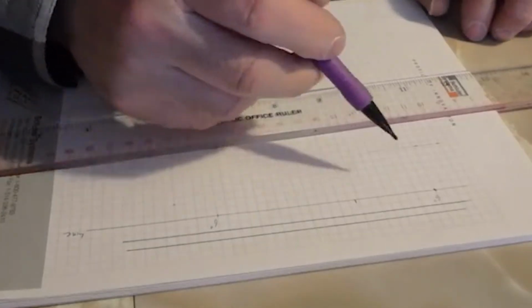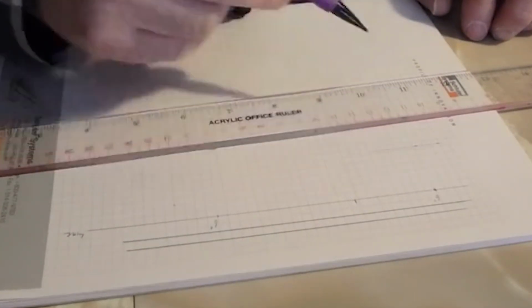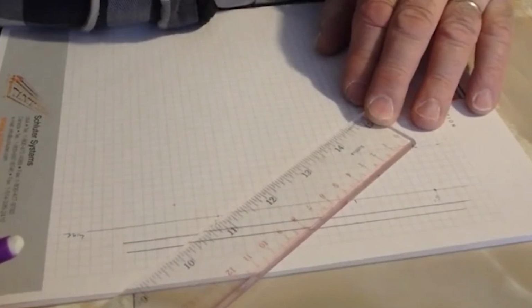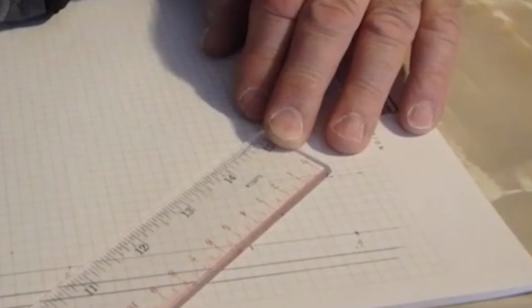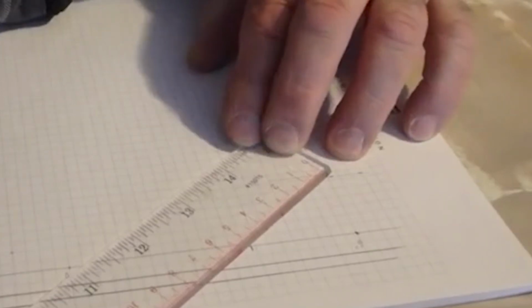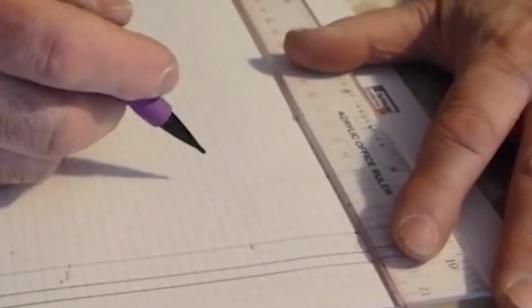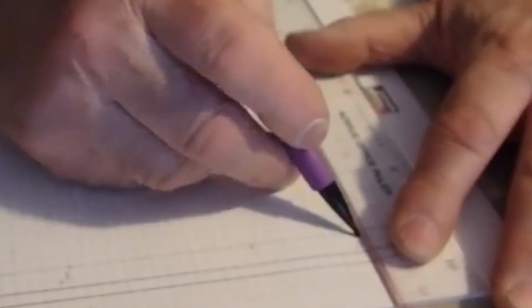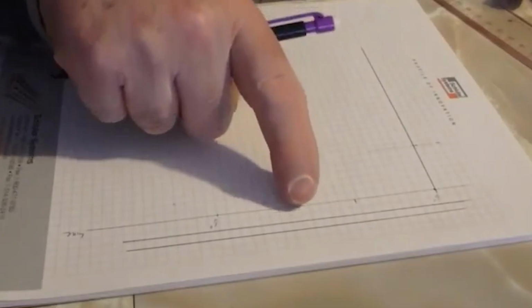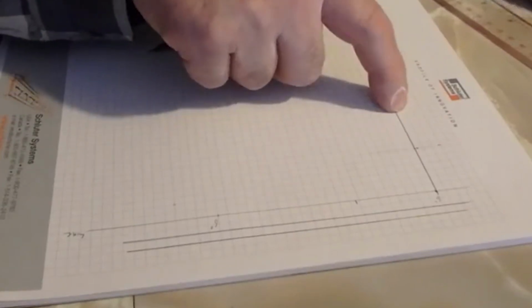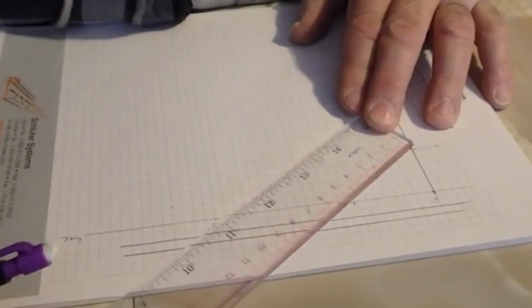So I know that this is 4 feet, and I know this is 3 feet. So I can draw this other line here, I need to find where 5 feet intersects this line. So from there, 5 feet intersects that line right here. So I connect this line, and now I know this line is square with this line here, and you check that. That should be exactly 5.